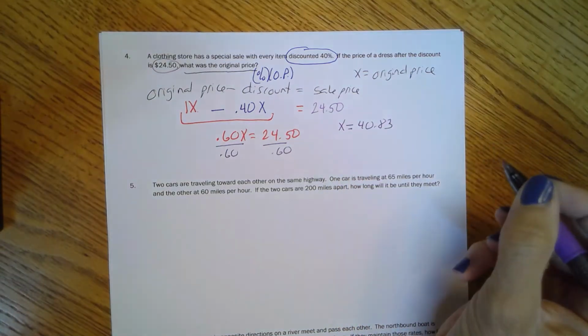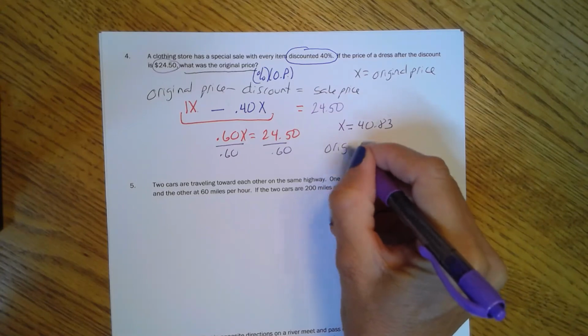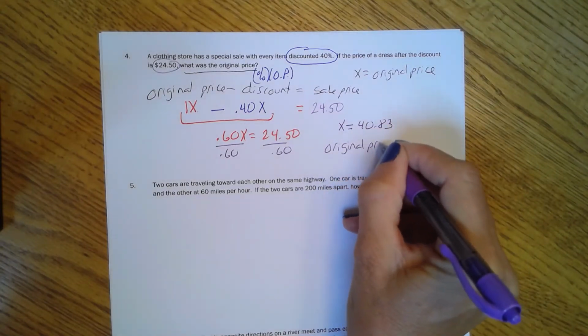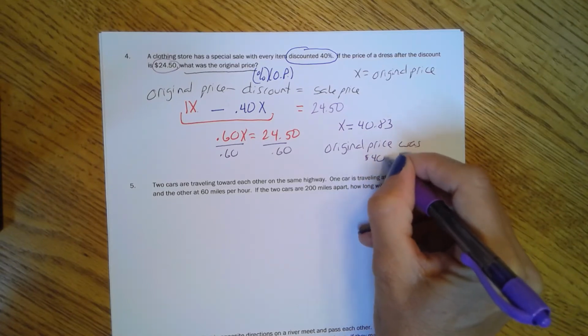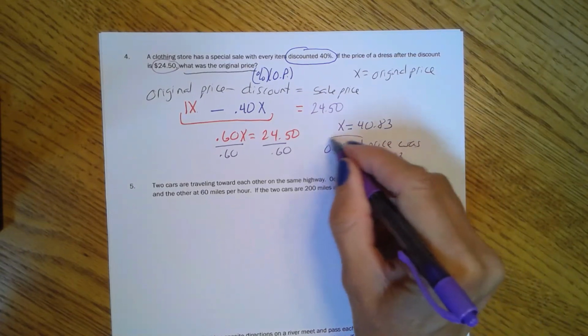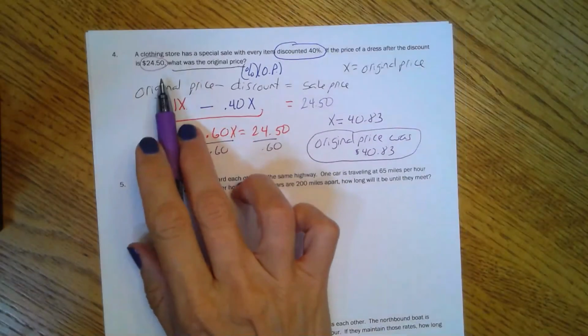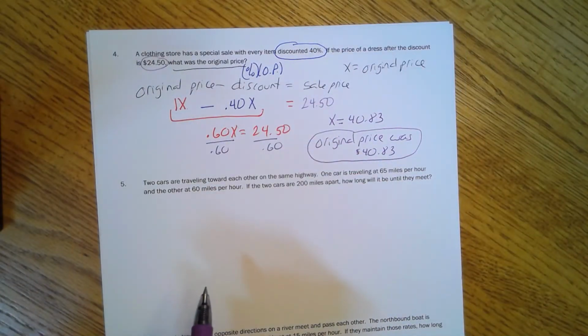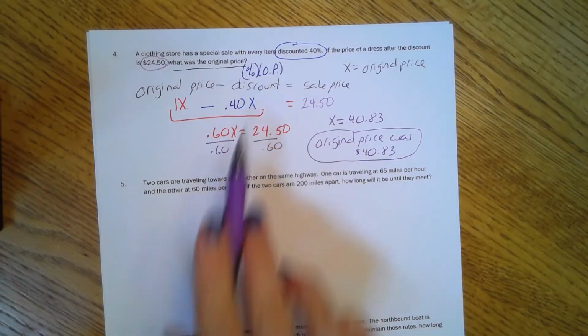But let's answer the question. What was X representing? The original price. So the original price was $40.83. A lot of students just want to take $24.50 times 40% and add it back to it. But that's a problem. We're working backwards. So we can't go in that direction because we're not taking 40% of $24.50. We're taking 40% of the original price.